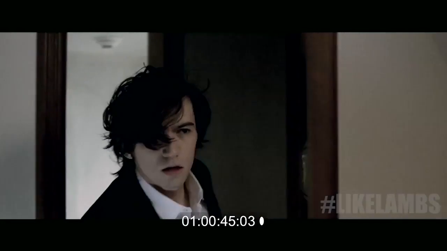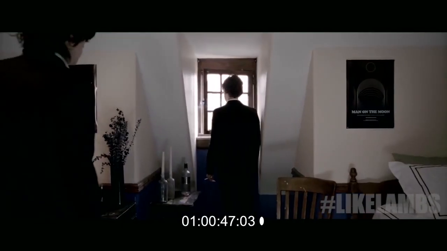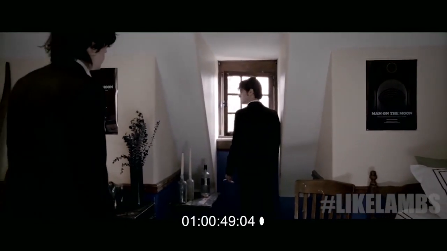The door makes almost no sound at all as it opens. Quiet footsteps.